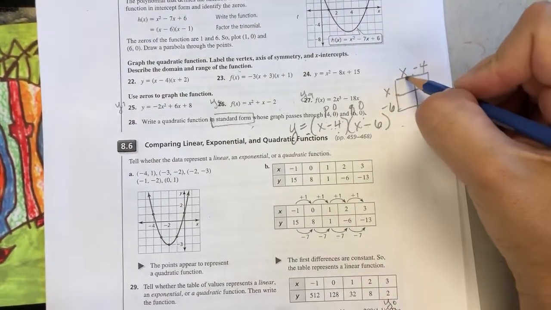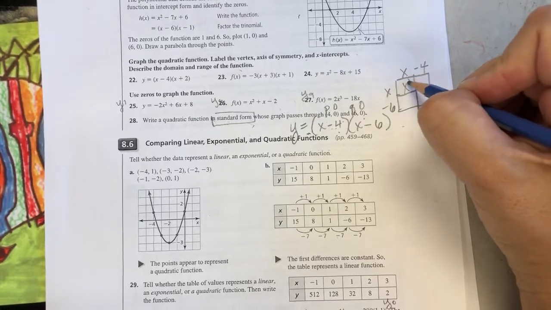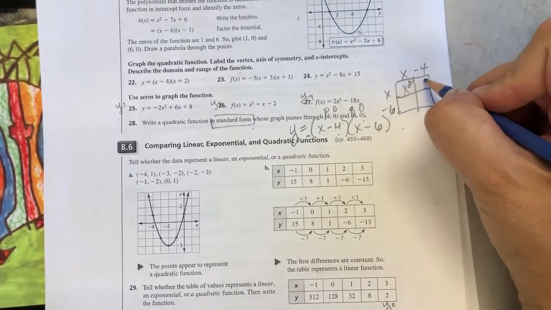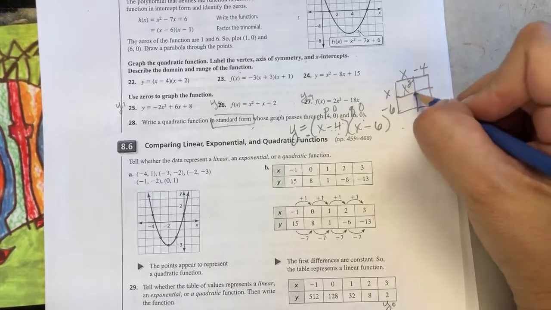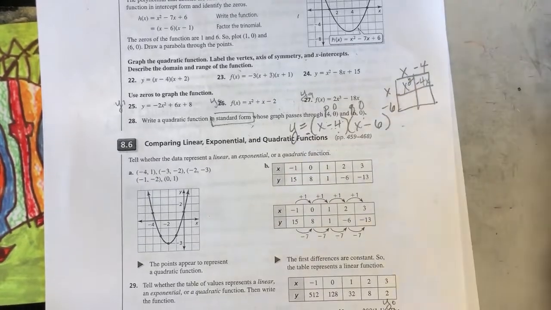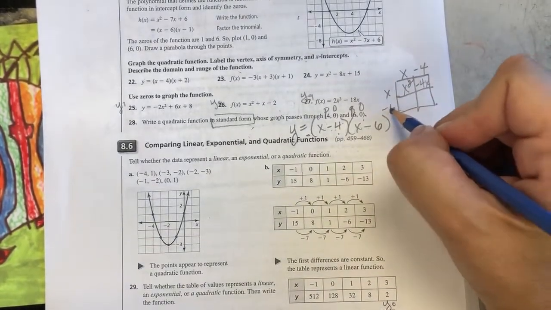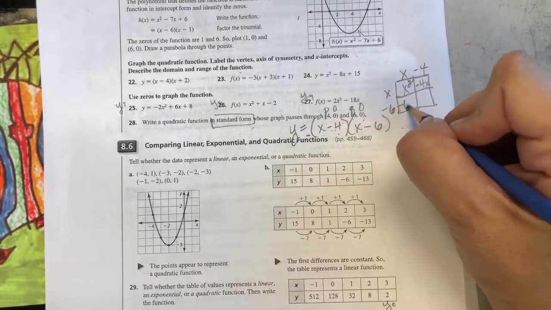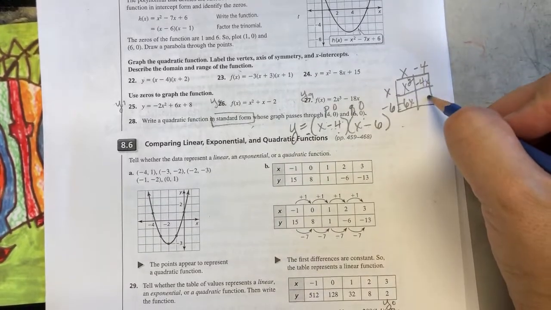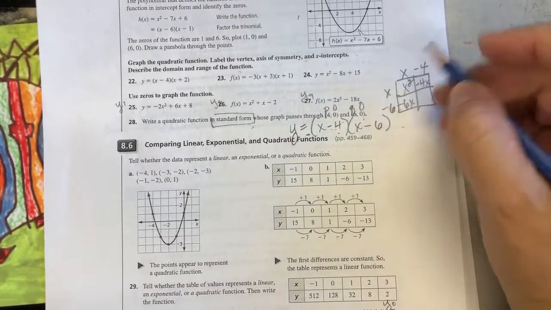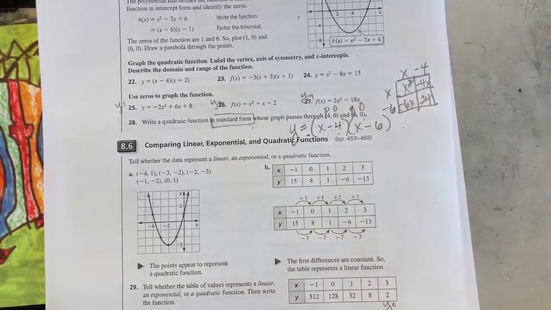Now, you just multiply the dimensions. What's x times x? x squared. Over here, -4 times the x is going to be -4x. Down here, the dimensions are -6 and x. This is going to be -6x. The dimensions of this corner are -4 times -6. It's going to be 24.